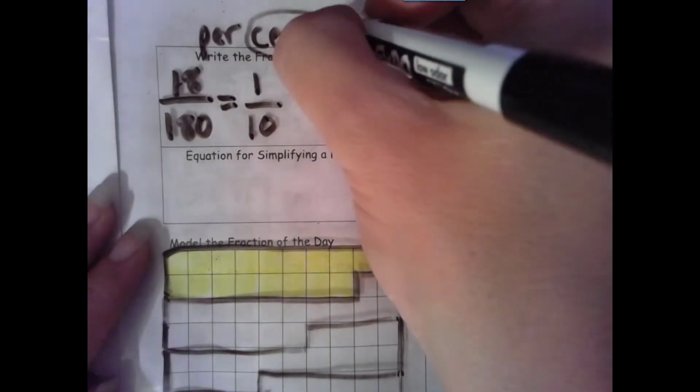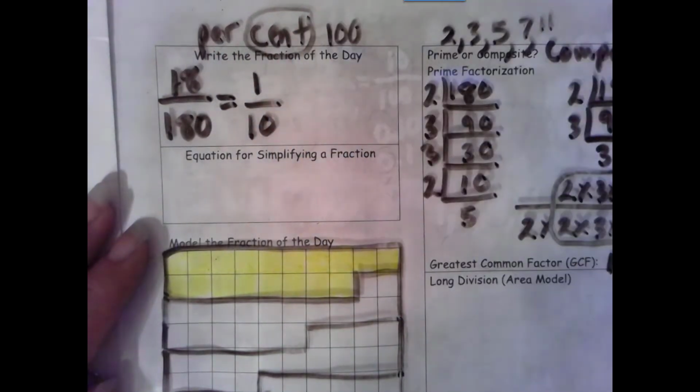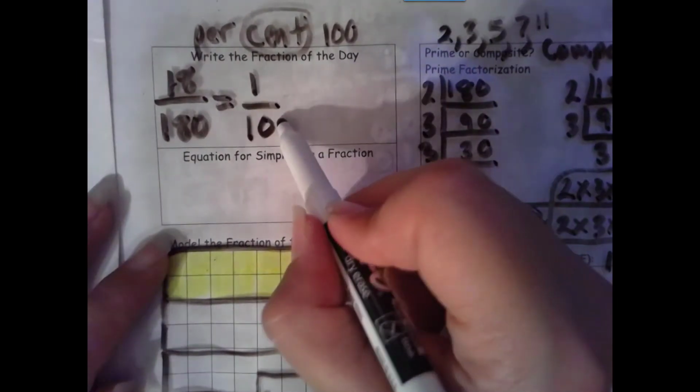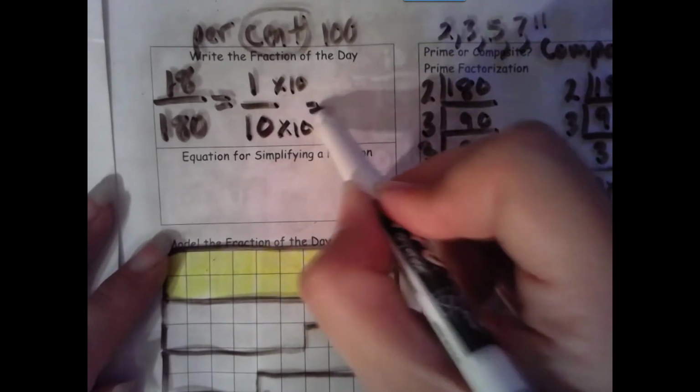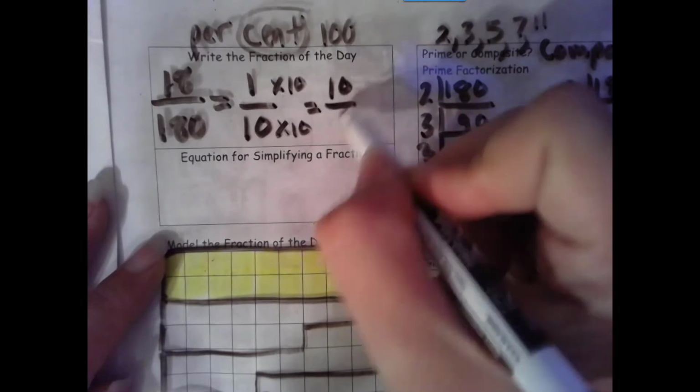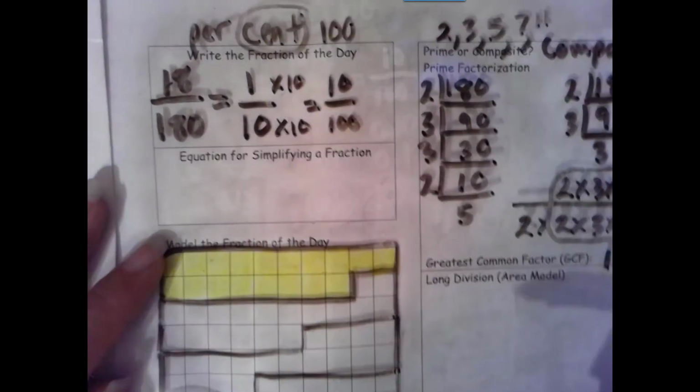1/10 is one of those that we can write as a percent, which means per, or through, cent. Cent always means 100. We can get 100 by multiplying both by 10. So 1 times 10 is 10. 10 times 10 is 100.